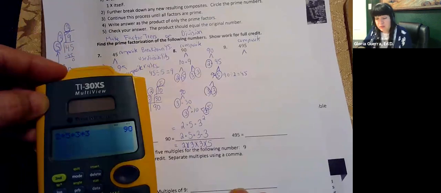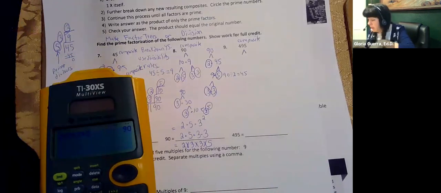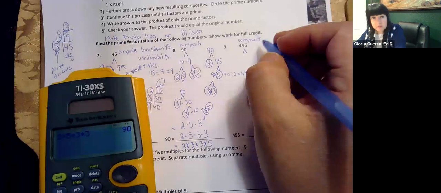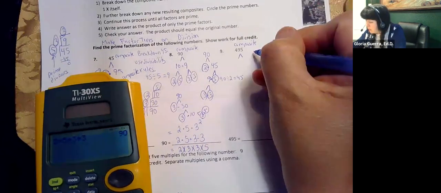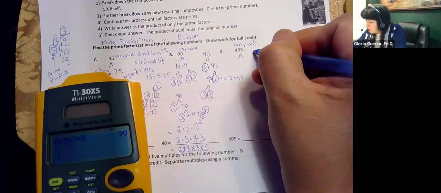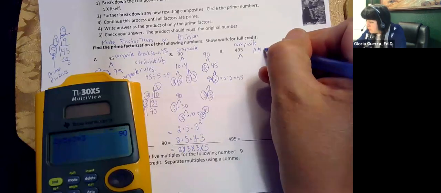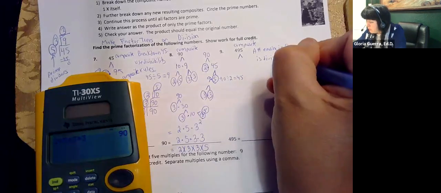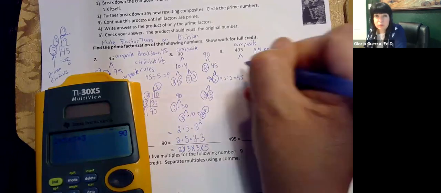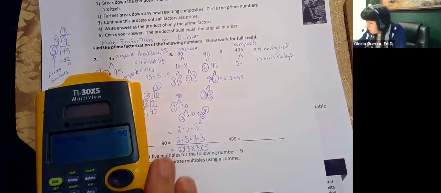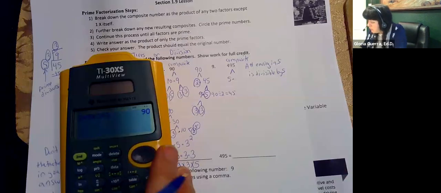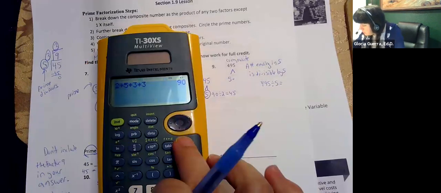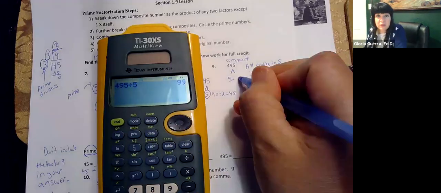Okay, let's try 495. 495 is a pretty big composite number, but because of my divisibility rules, we should check divisibility by 5. A number ending in 5, like this one, is divisible by 5. So 5 should work. The question is how many, right? So use your calculator. 495 divided by 5 is, wow, 99. So you can go with 5 times 99.